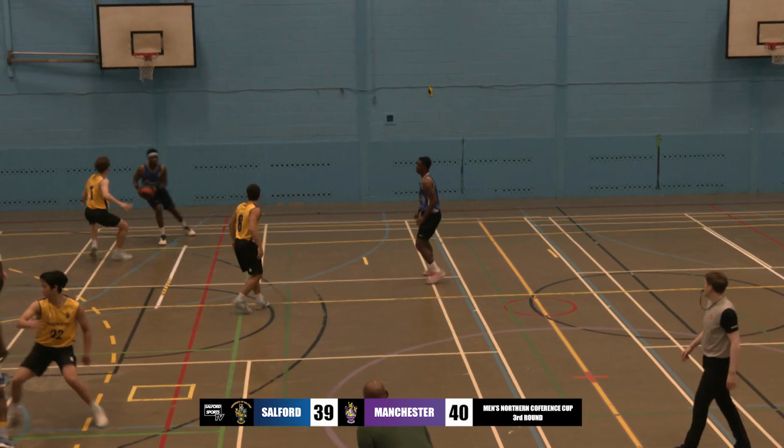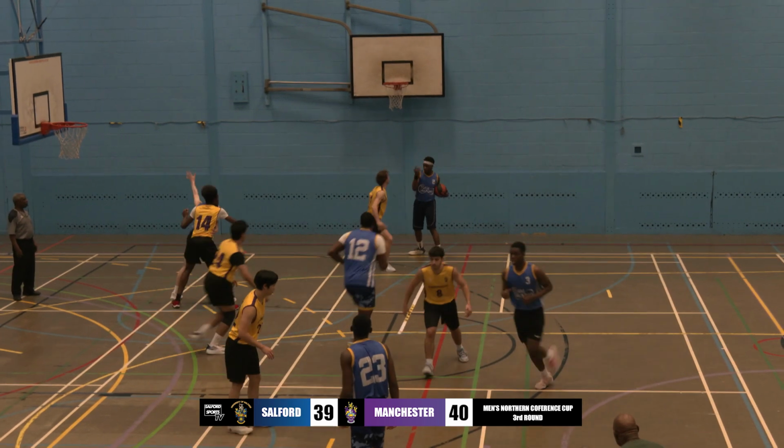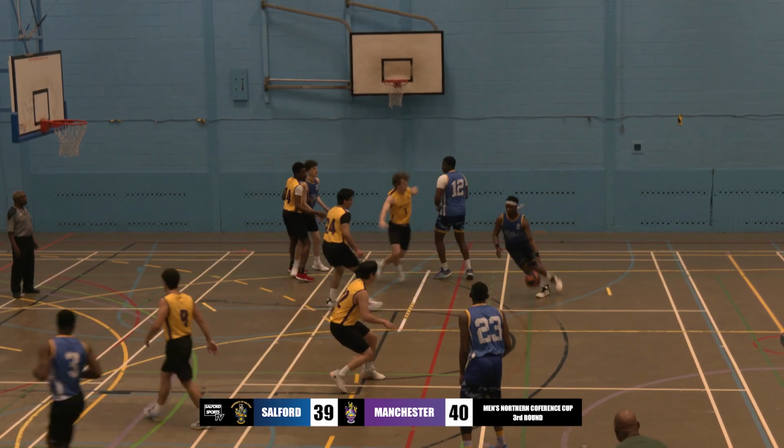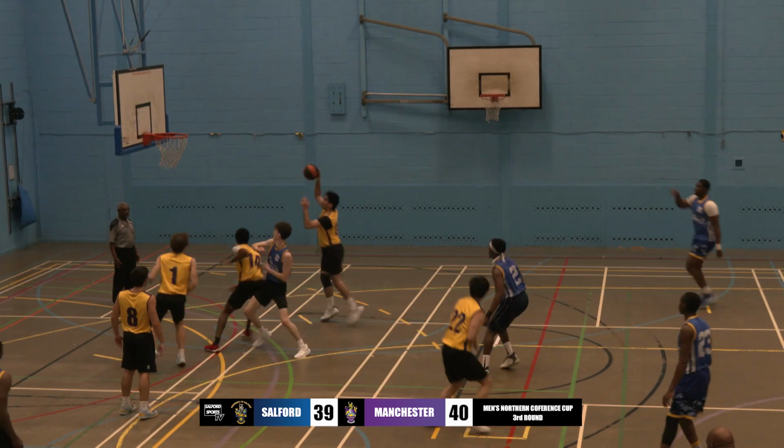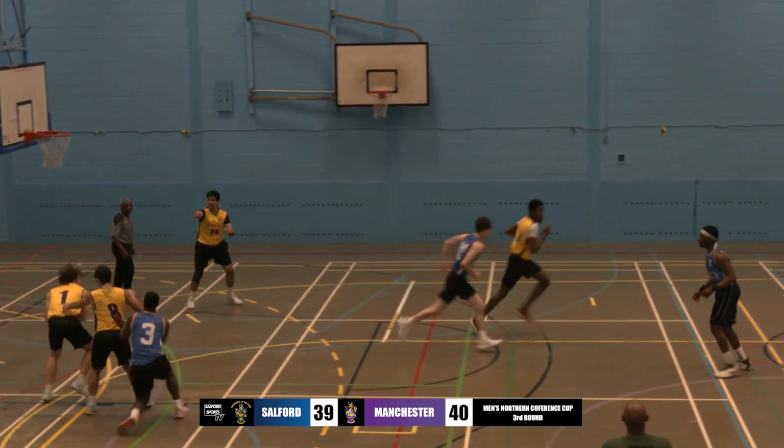Here's Okiere. Goes out right to Obi. Takes a screen from Adedire. Free throw line. Goes back to Adedire. Deep 2. No good. Rebound grabbed by Ook.